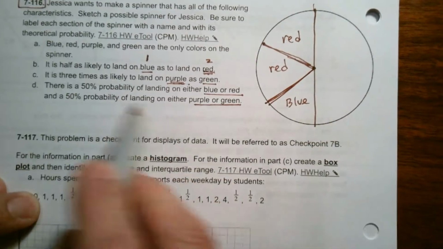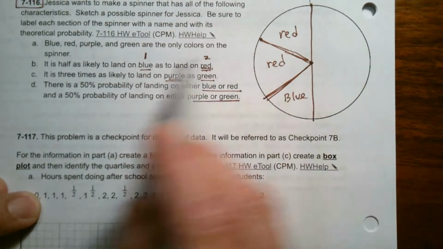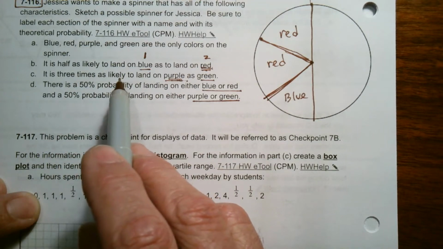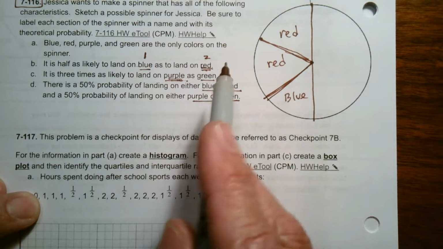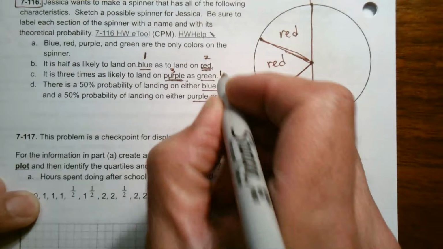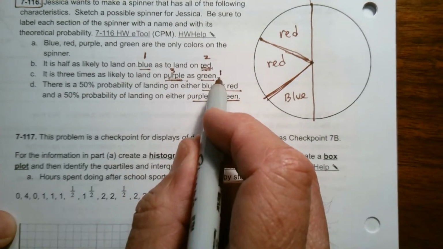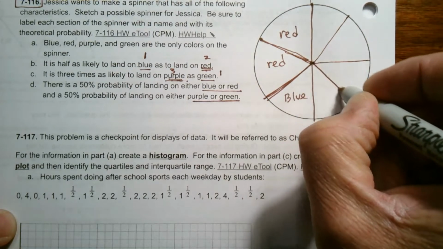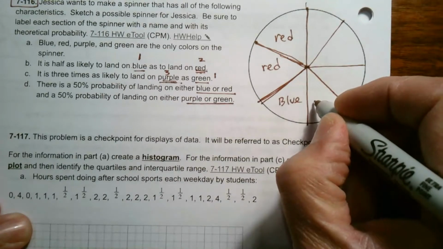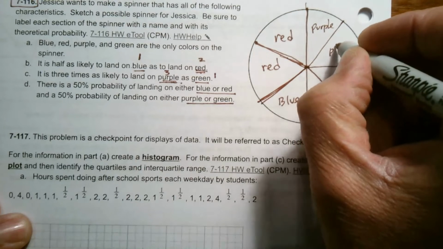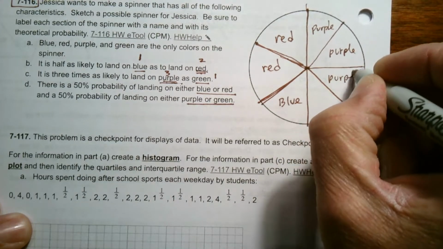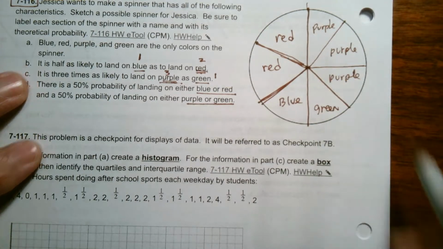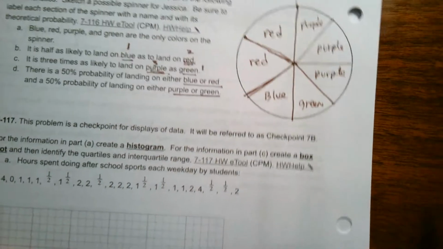Now let's think about purple and green. Purple and green are on this other half, because it says 50% probability of landing on purple or green. Let's think about what we have. 3 times as likely to land on purple as green. So if we put some numbers to it, there's going to be 3 sections that are purple and 1 section that's green. 3 plus 1 is 4, so this side is going to be split into 4 parts like that. And 3 of them are purple, and then this one would be the green. It's 3 times more likely to land on purple than it is green. So I would say that's a pretty decent spinner.